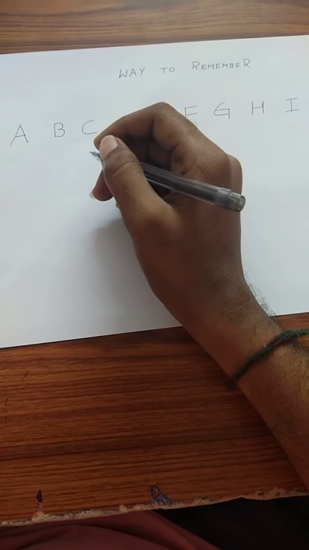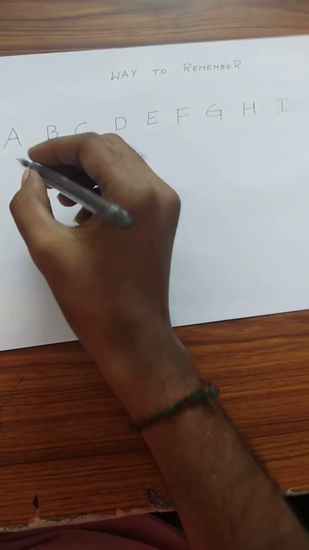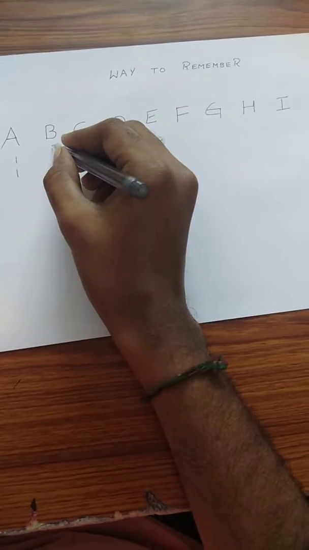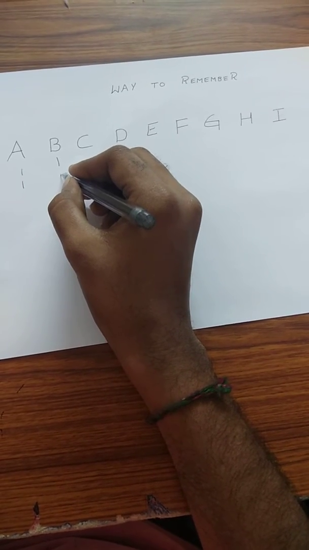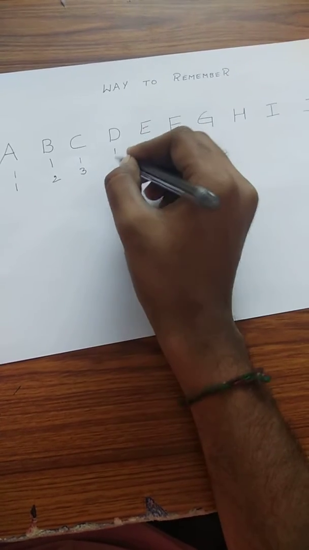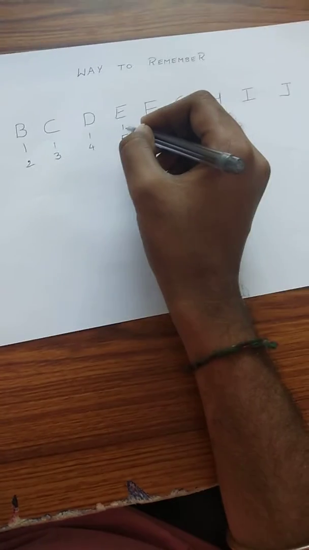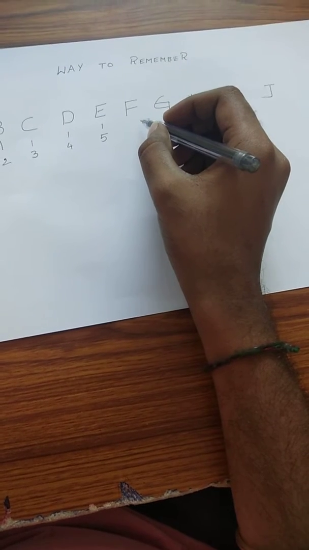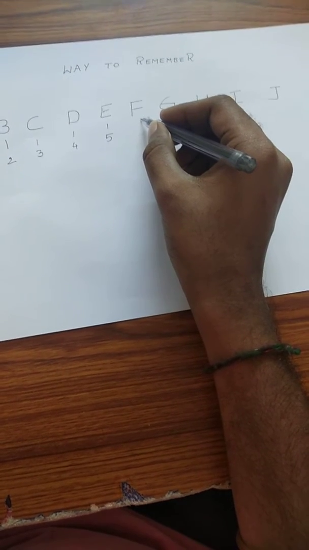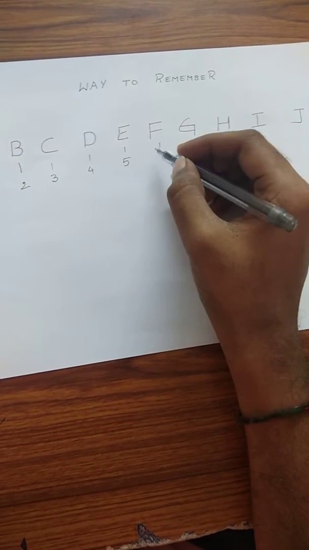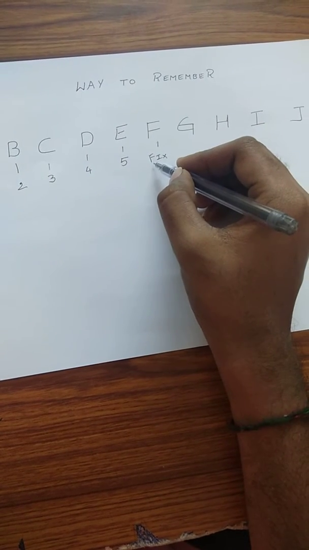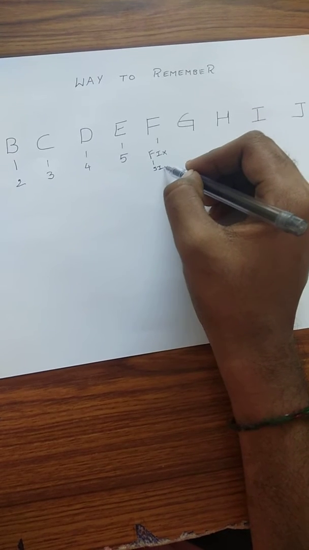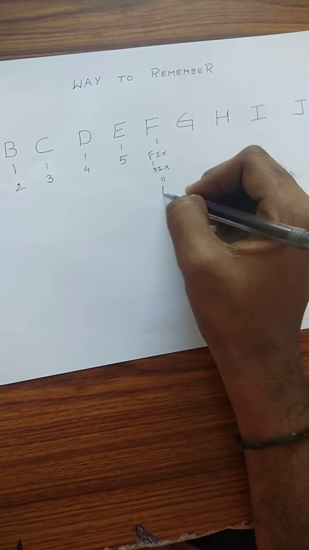It is very easy for the first 5 alphabets. That means it is not difficult for the first 5 alphabets, that is A B C D E, 1 2 3 4 5. After that, F. Here F means 'fix', if you replace the X with S, that means F means 6. That implies F is equal to 6.